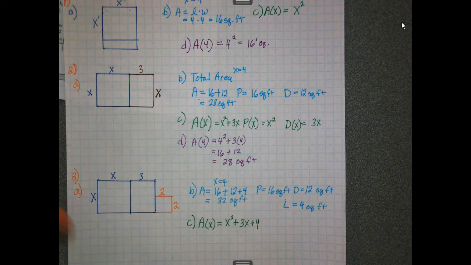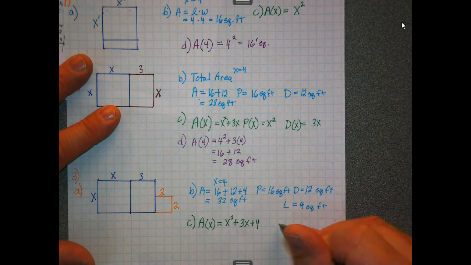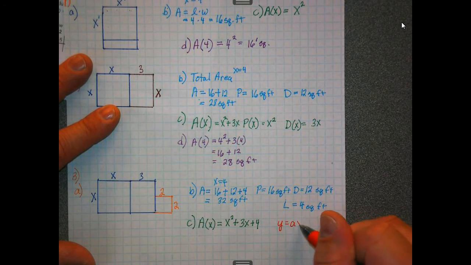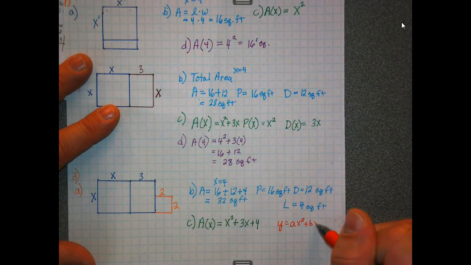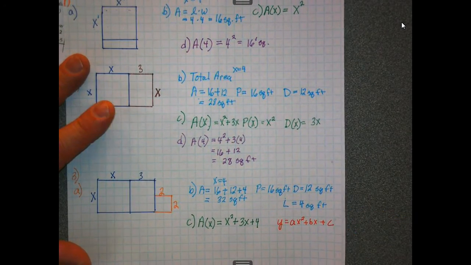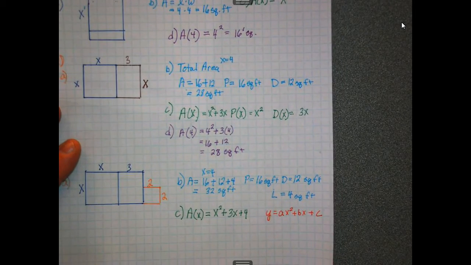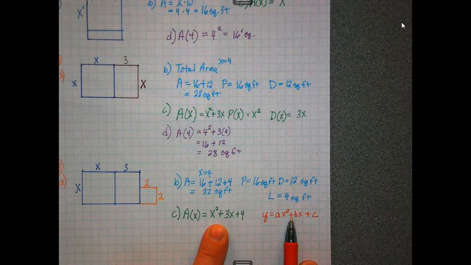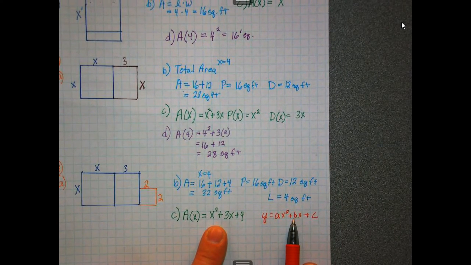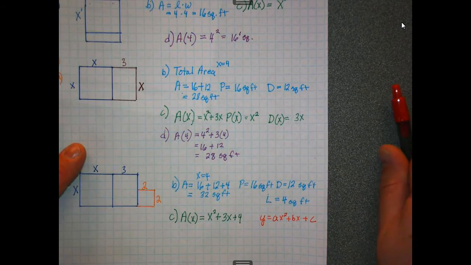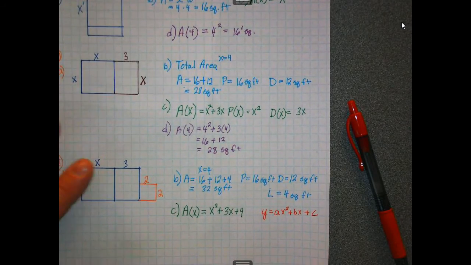Looks so much like y equals ax squared plus bx plus c, doesn't it? Doesn't it look like that? It's almost exactly that. Wow, that's uncanny.